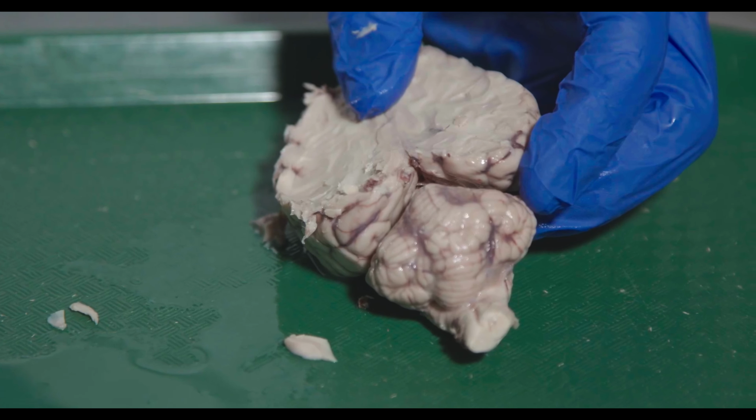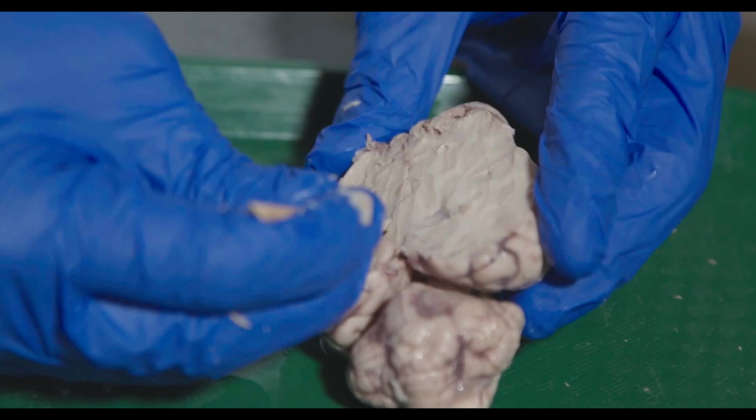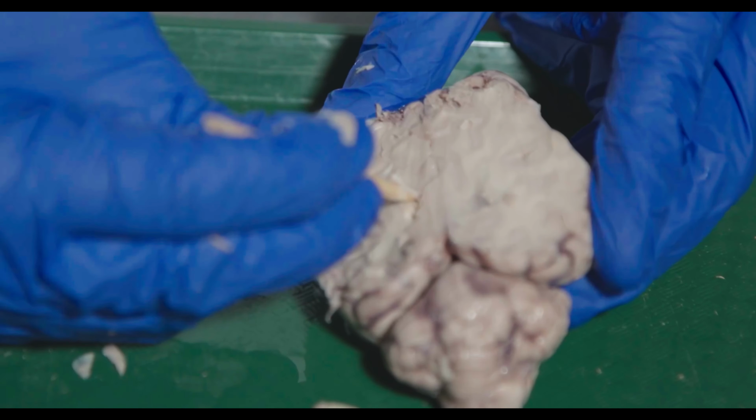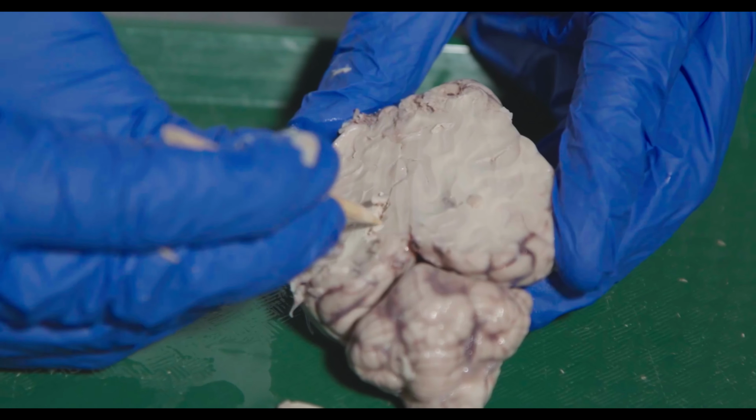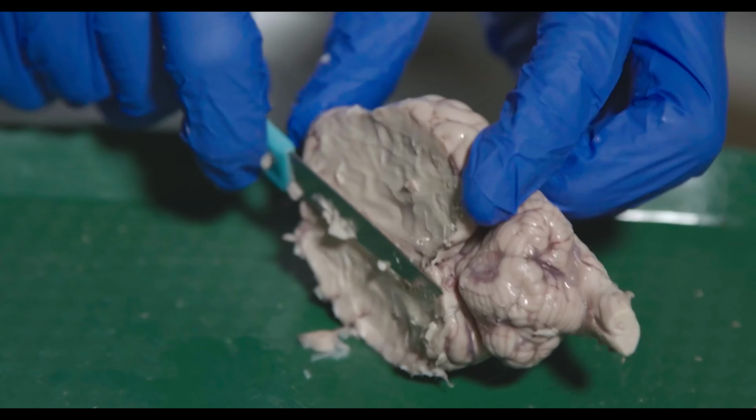Okay, so we should start to see it on this side too. Let me see if I can dig in here a little bit and see if I can see it. Not quite yet.